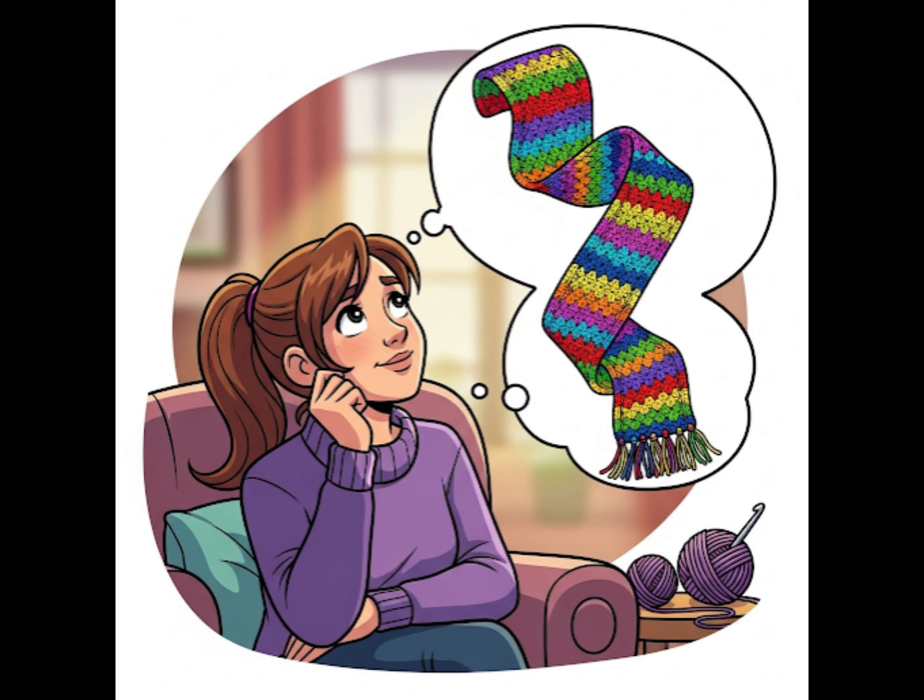Define your project. Ask for yarn types, hook sizes, and color palettes. What yarn and hook size would work best for a long, colorful scarf? Thread Step 2. Outlining the pattern structure.